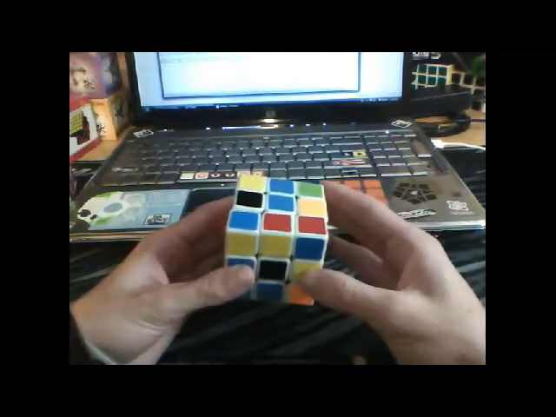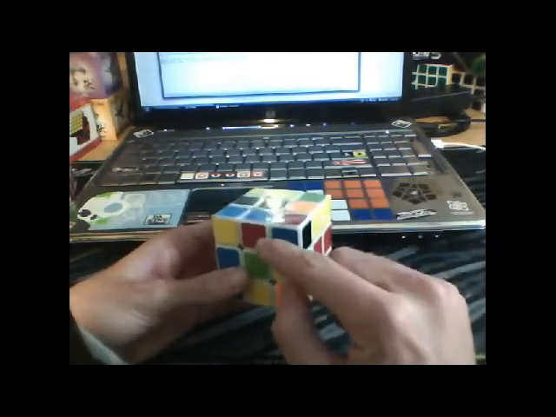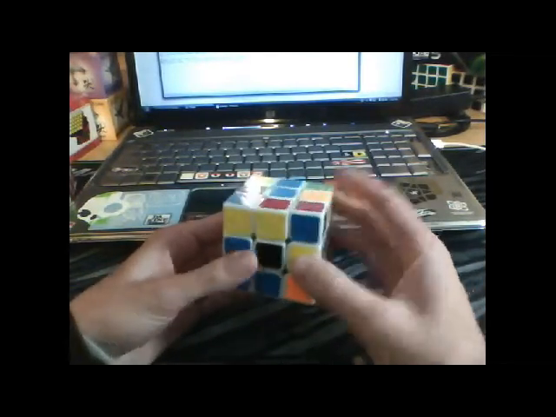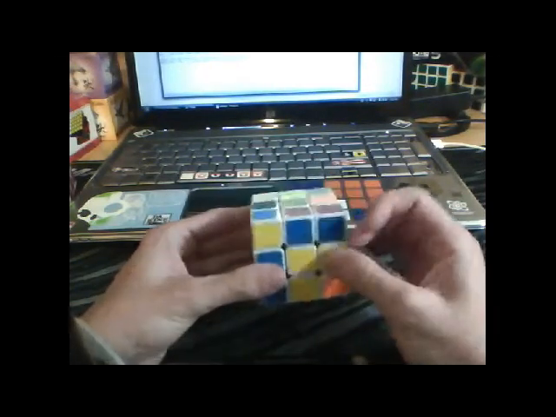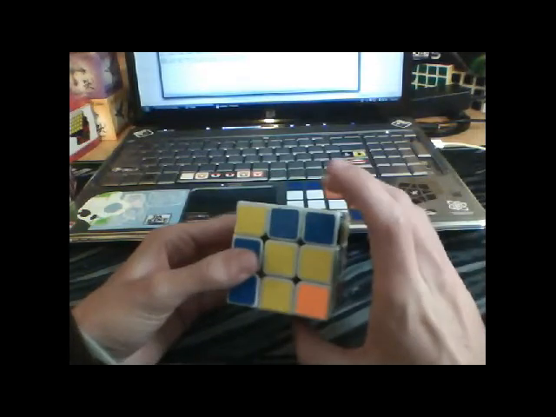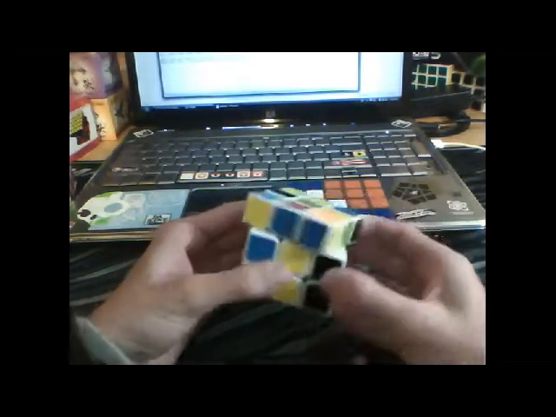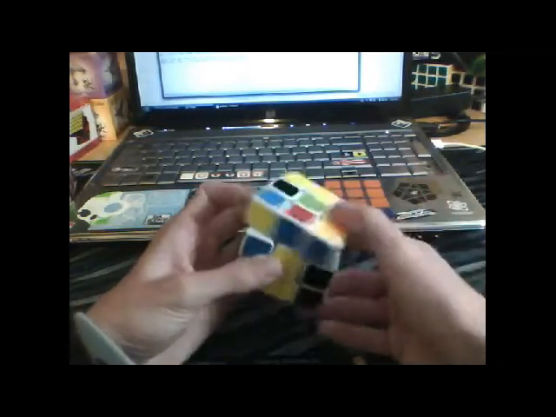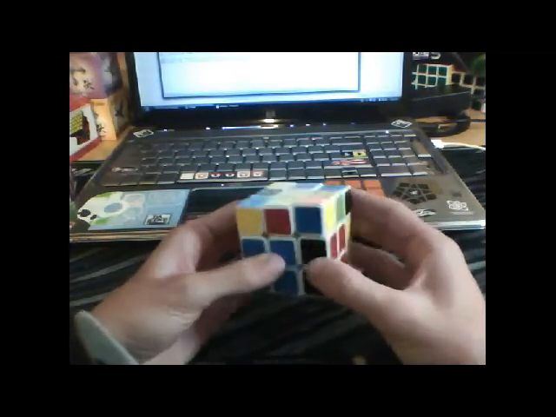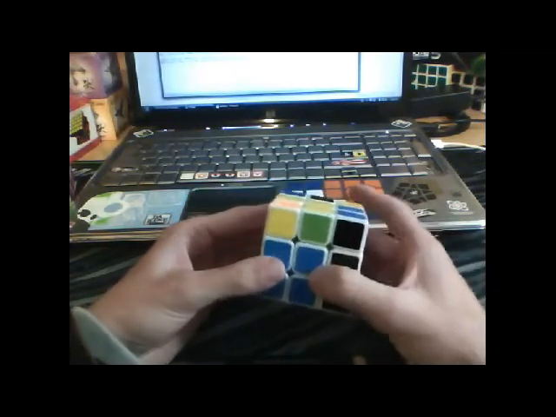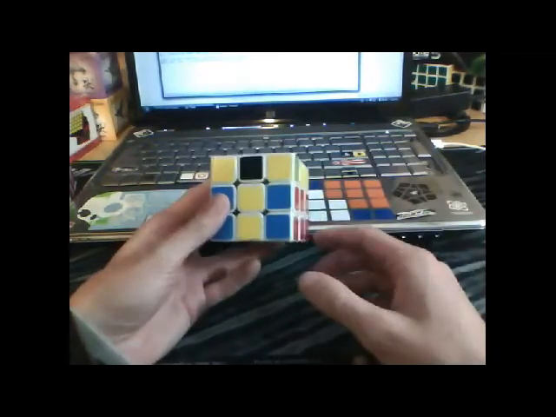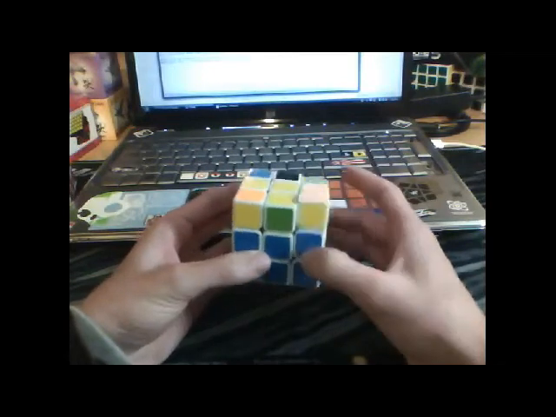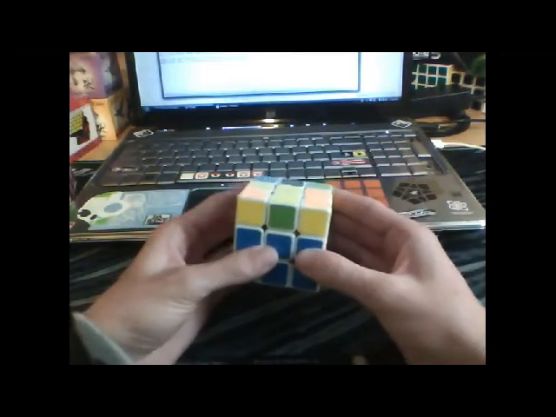I see these two right here, and I see that if I bring this up, it won't match. So I'm going to bring this over here to the back, so that I could do an M2 and it'll match up. Do another U2. I'm going to do a fat R prime, because I can't just insert the corner like that, since that won't insert the whole pair. So fat R, and then I'll put the piece in, and I'm not going to do a fat R prime, because that would mess up the top edge, and I don't want to have to fix that later. So I'm just going to do a regular R prime, and that's going to bring this here.